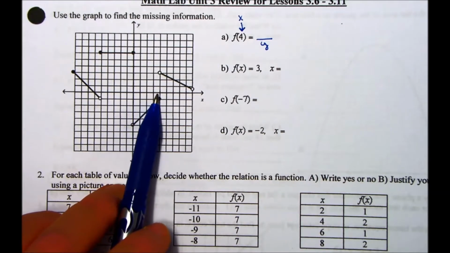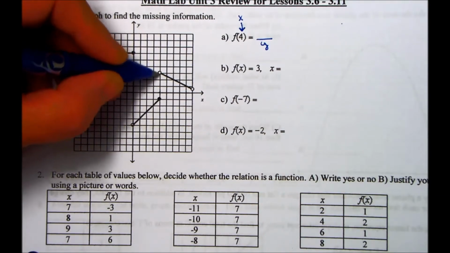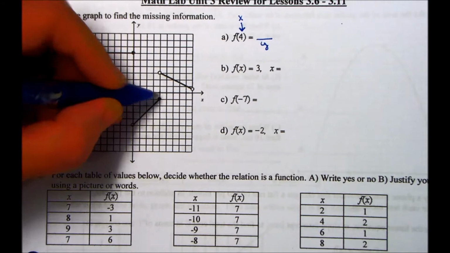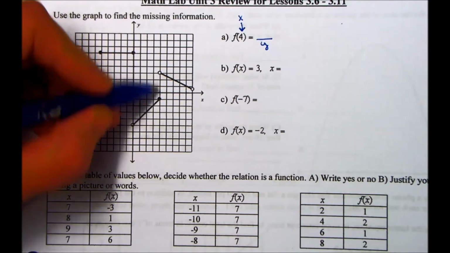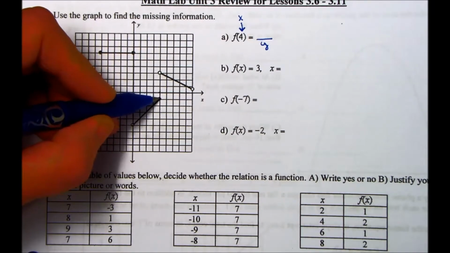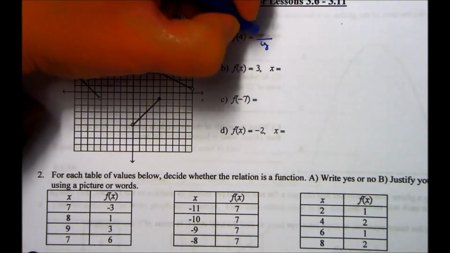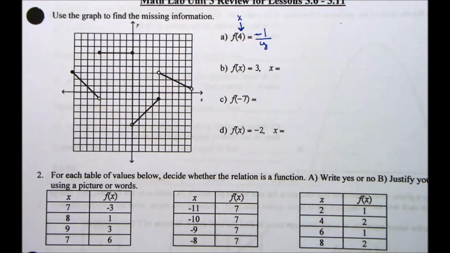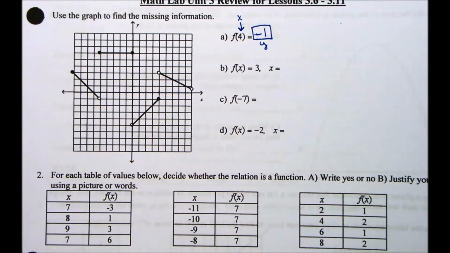1, 2, 3, 4. You've got an open circle here and a closed circle there. The open circle means that that point is not on the graph. The closed circle means it is on the graph. So the y coordinate for that point is -1. So f of 4 equals -1. That is your answer for part A.